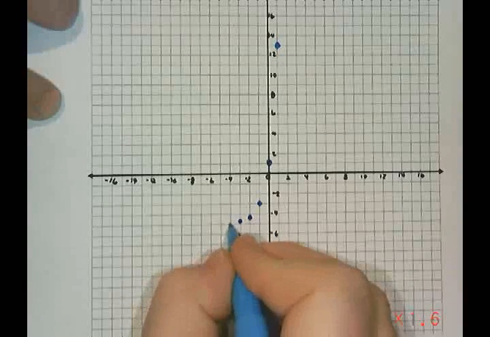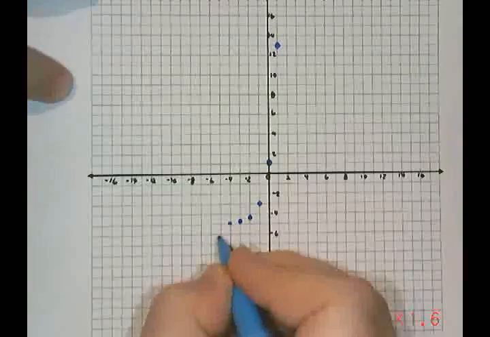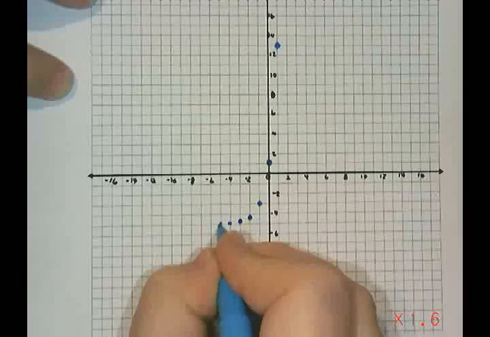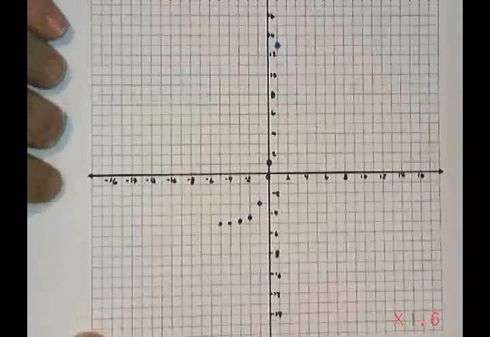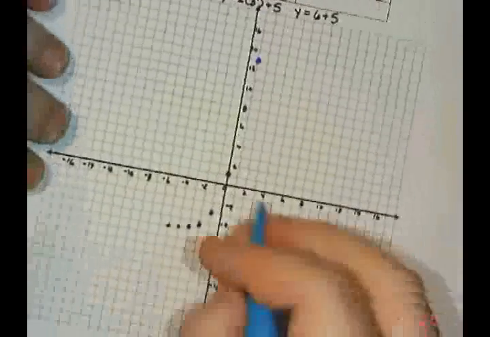And then -4.93 is really close to -5. And then -4.98 is really, really close to -5. And then I'm going to connect my dots.